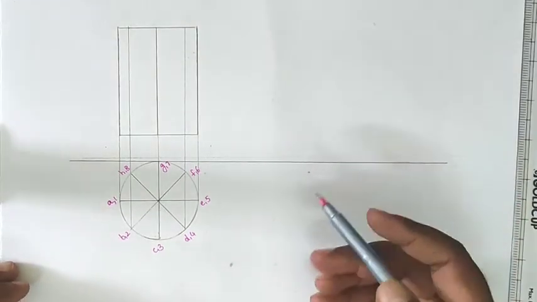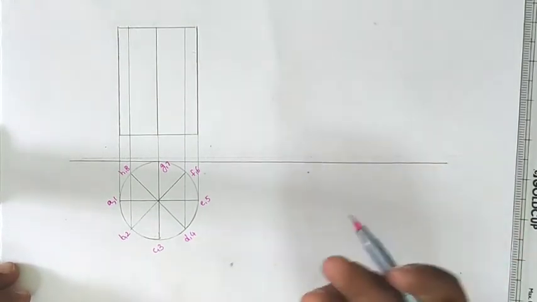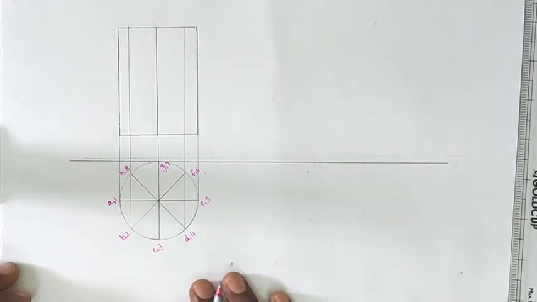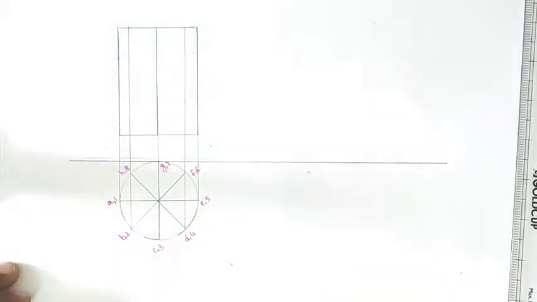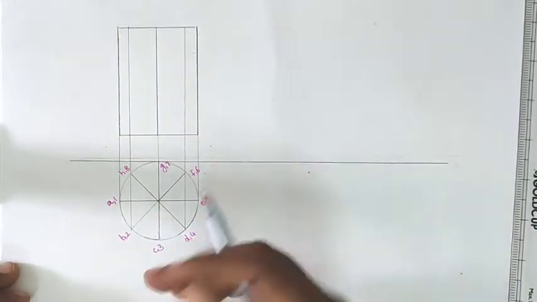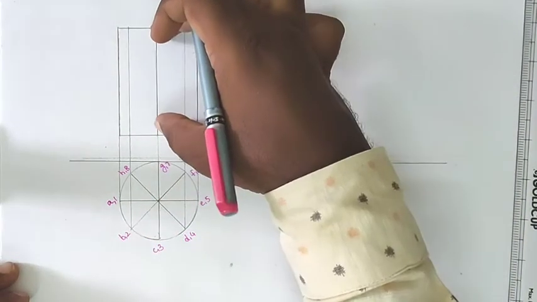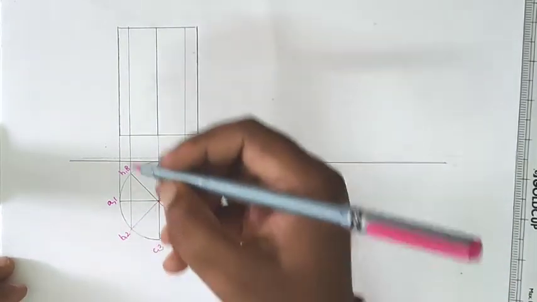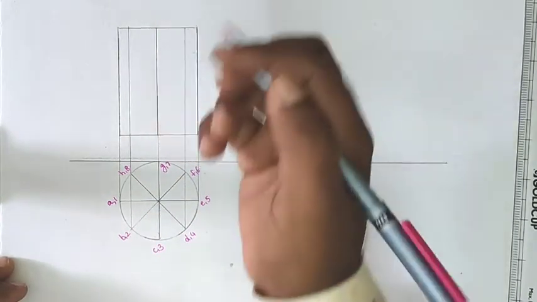When the generator is in the VP and the axis is inclined with respect to HP, we will draw the top view on the reference line, take some distance above the reference line, and draw the front view with an axis of 70 mm. So this distance should be 70.